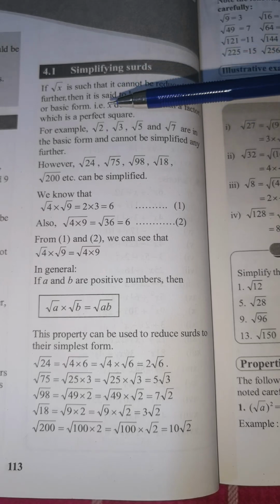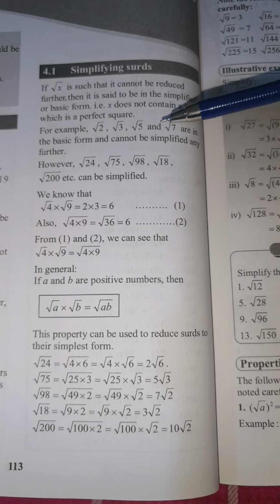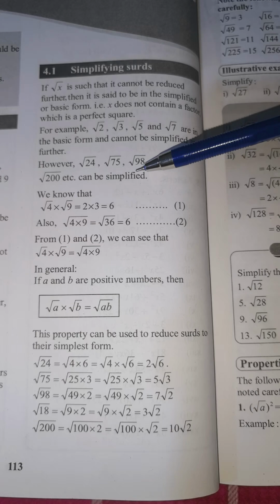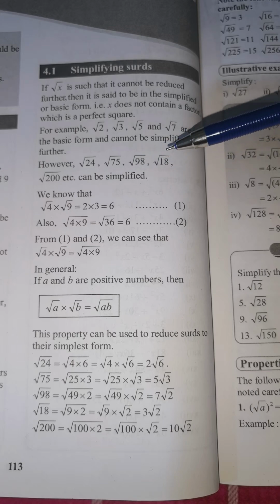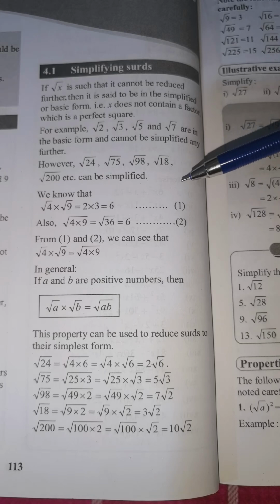However, square root of 24, 75, 98, 18, and even 200 can be simplified or reduced further.